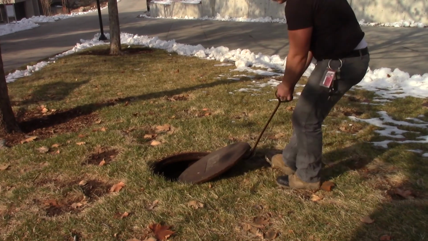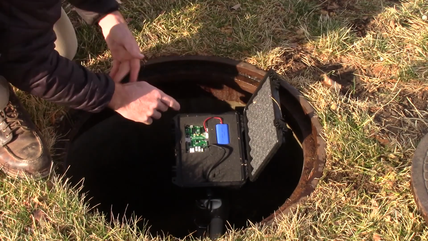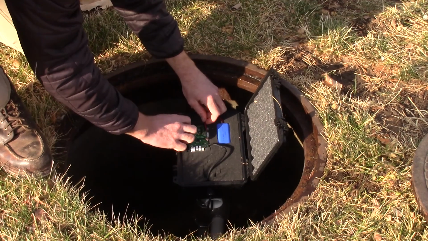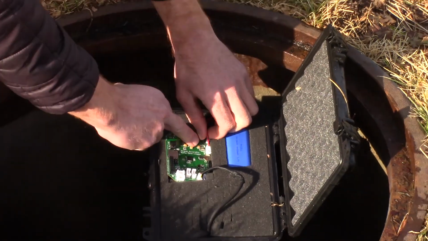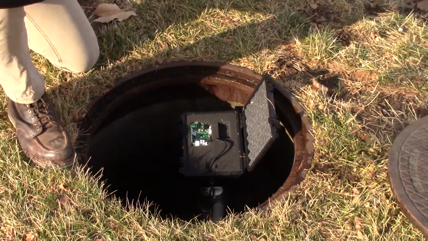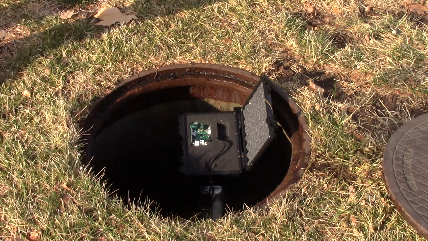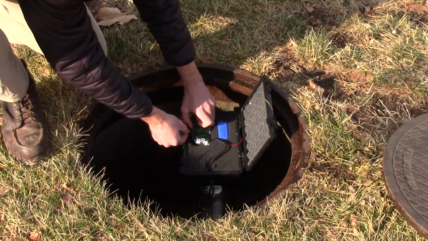Once the installation was complete, data collection began. During data retrieval, the manhole covers are simply removed and the data from the SD card is downloaded on site. Here, the data is inspected, SD cards replaced, and the battery swapped to begin the next data collection session.